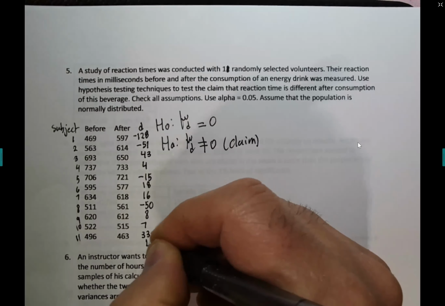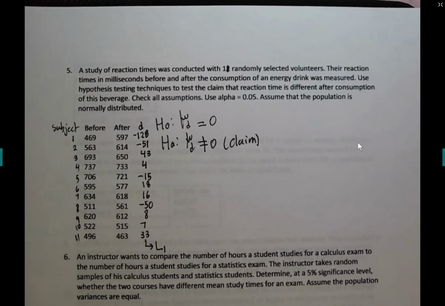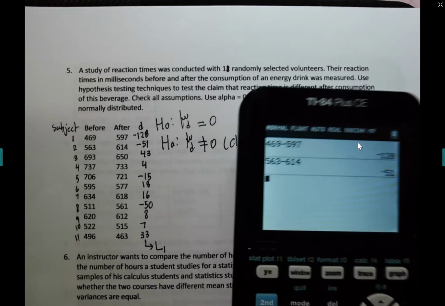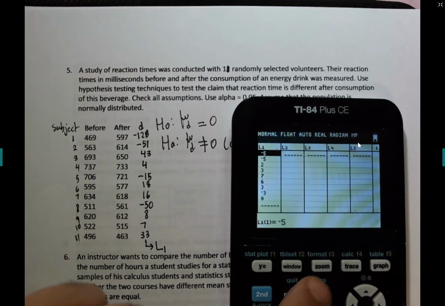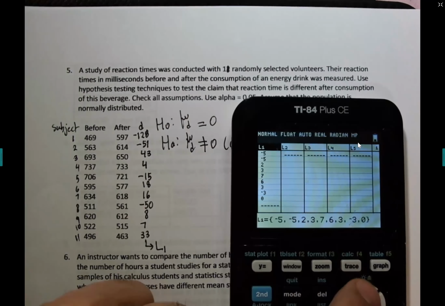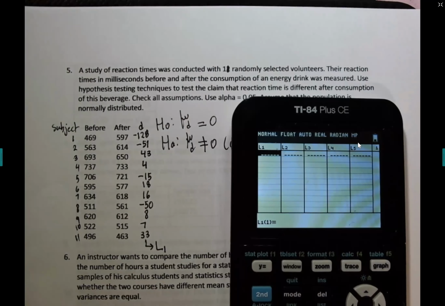So you're going to put this data in L1 and run the test. Okay, so let's put it in L1. Clear, stat, edit. I could put it in L2 if you don't want to erase L1. So just hit clear and enter. That will erase L1. So negative 128, guys.